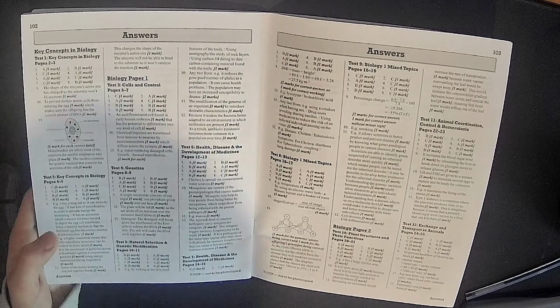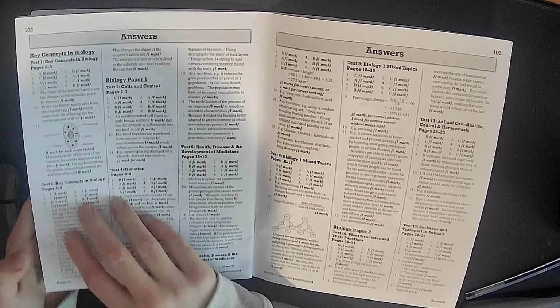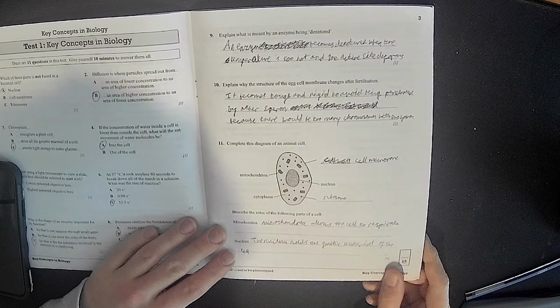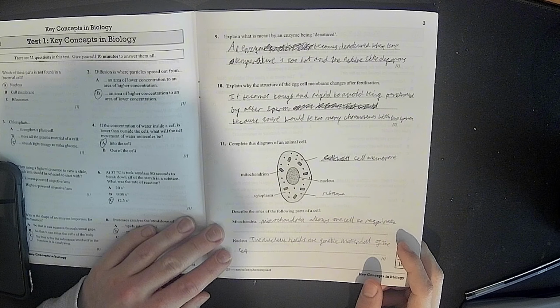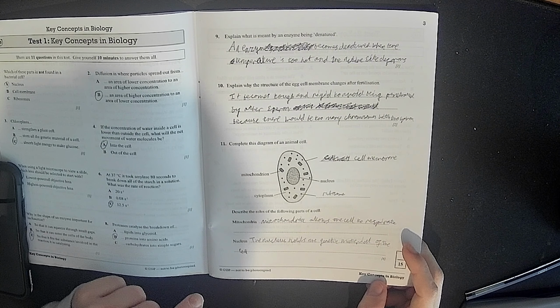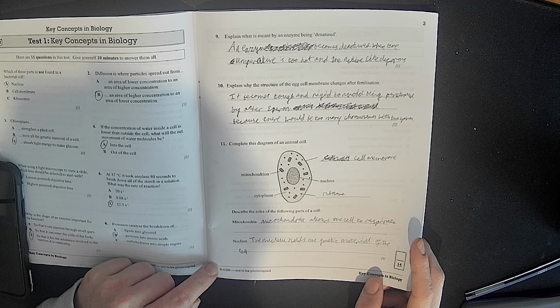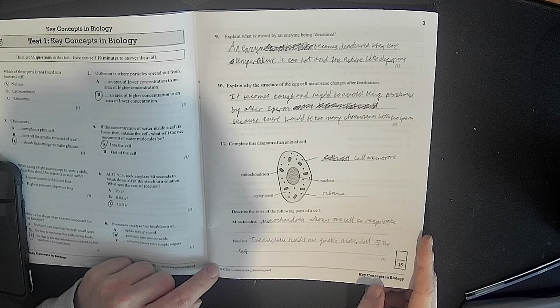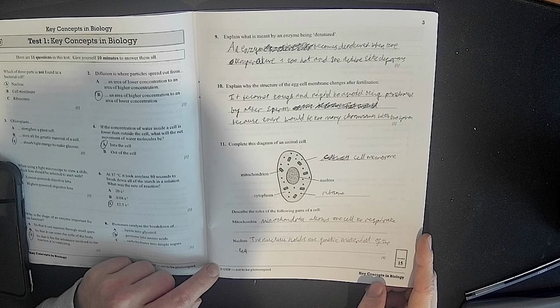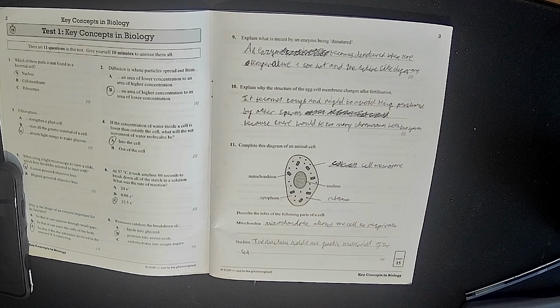And the nucleus contains the genetic material that controls the activities of the cell. I just wrote that the nucleus holds the genetic material of the cell. Don't know if I was really meant to write that controls. So yeah. To be honest, I don't know how much I should give myself for this one.